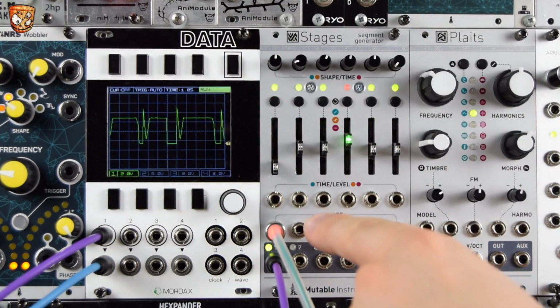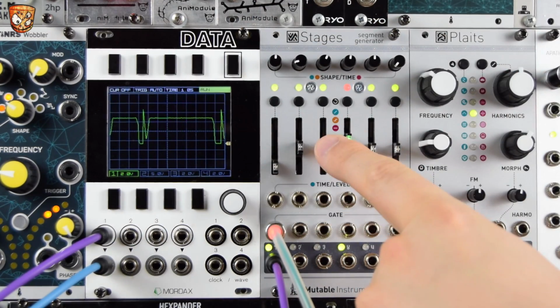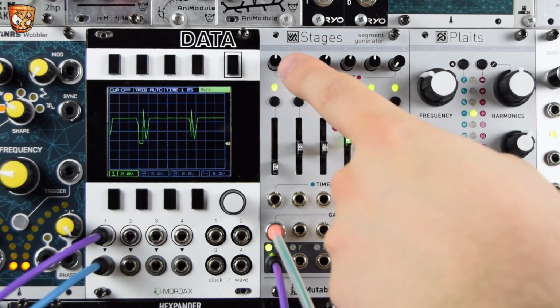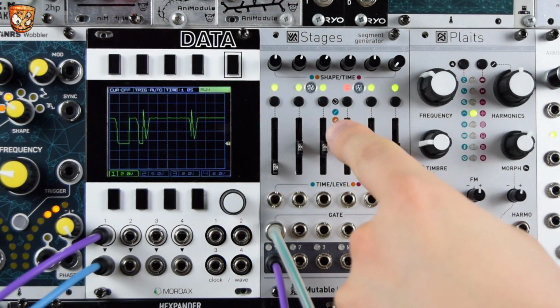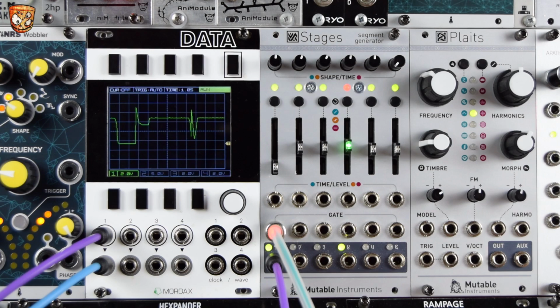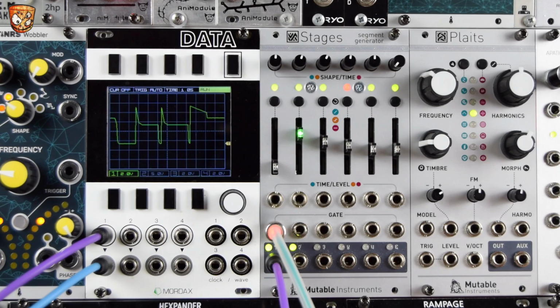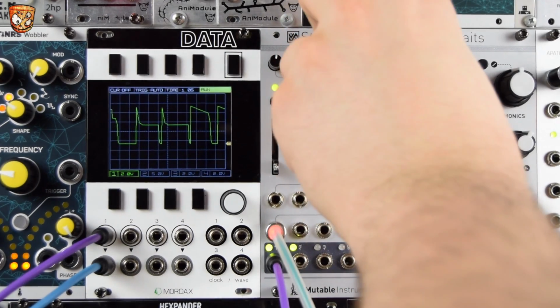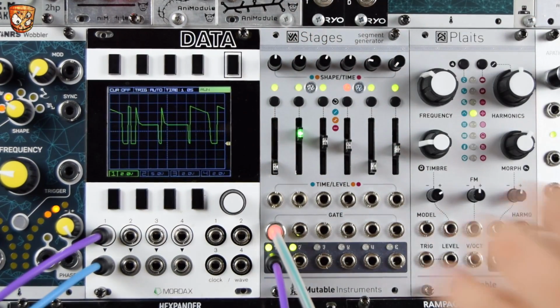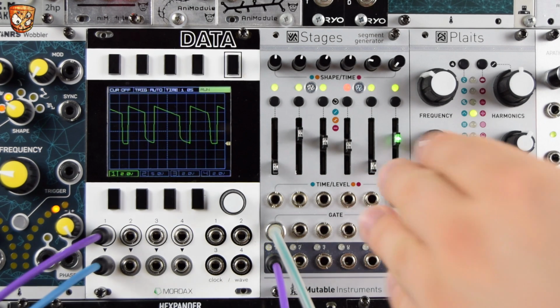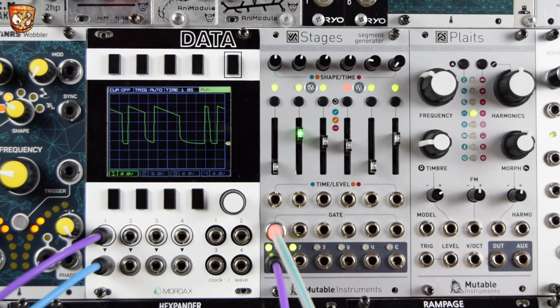Now we're getting a decay and then a rise because the voltage is set so low on this decay for its breakpoint. If this was higher, we can hear that breakpoint in the release as well.